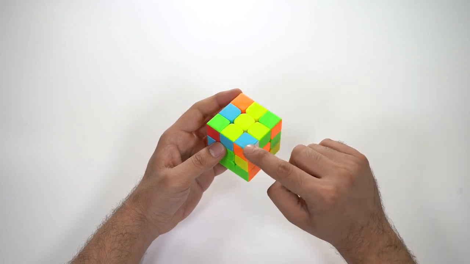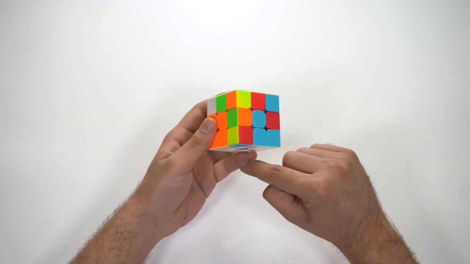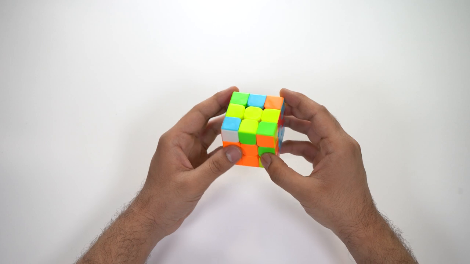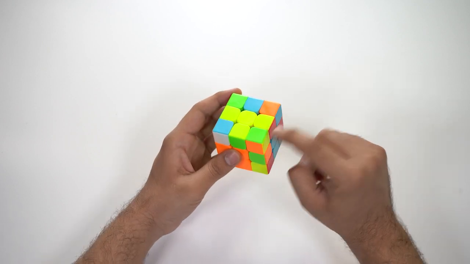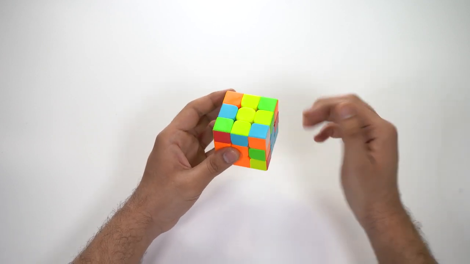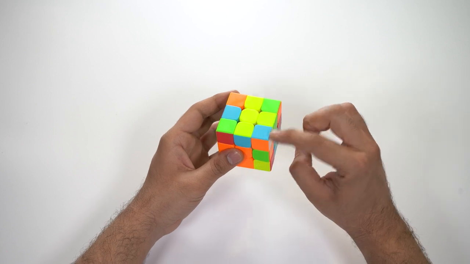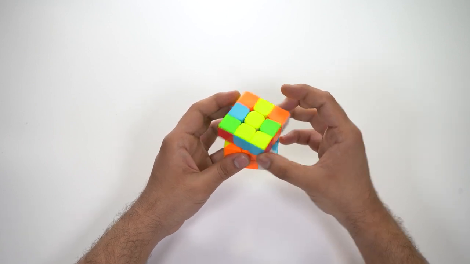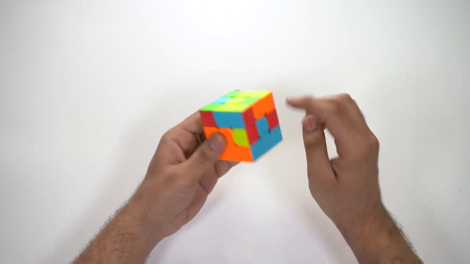We find where this corner belongs, which is over here, between the white, blue, and orange centers. We move it directly on top of where it belongs, and once again, perform the same algorithm until this corner is solved. Just like that.